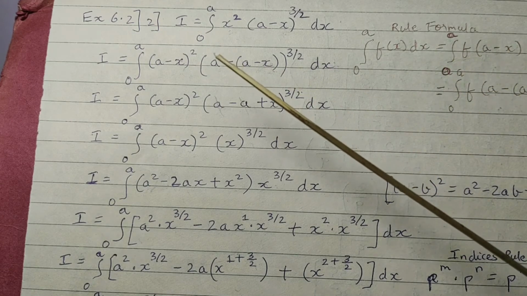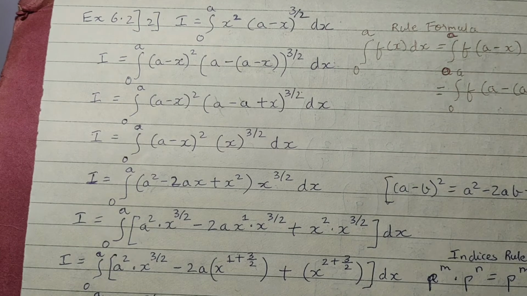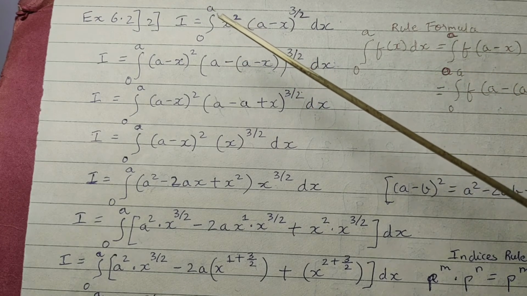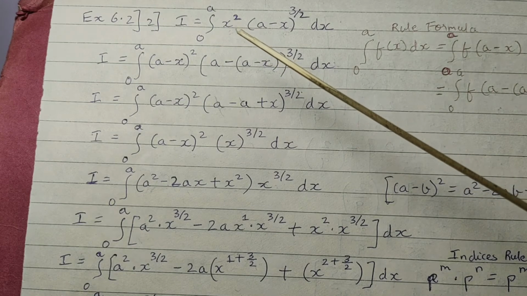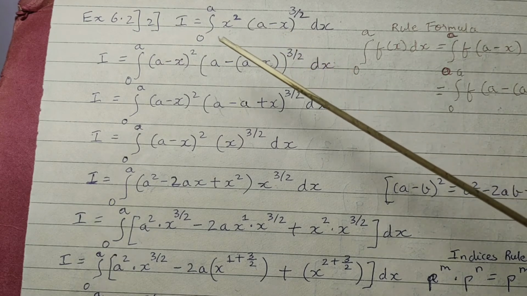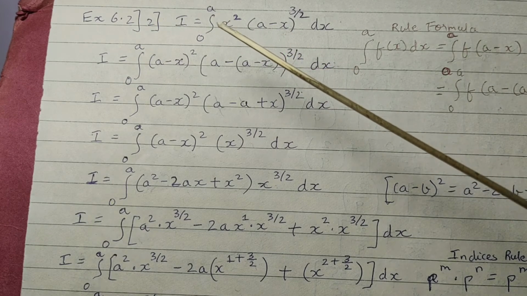So wherever x is there in these terms, we have to put a minus x.